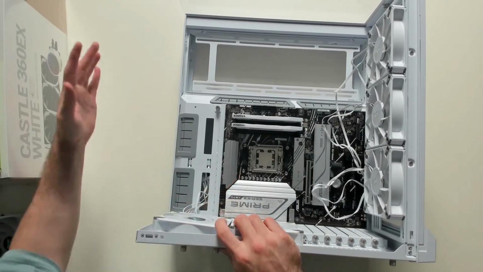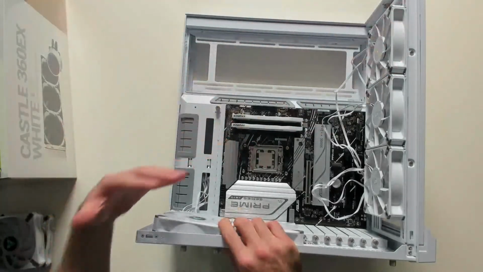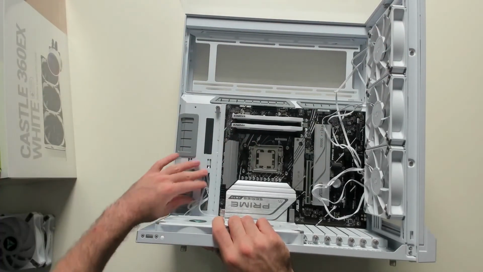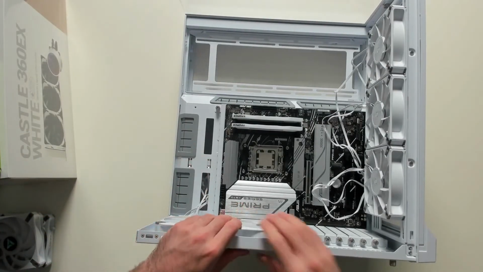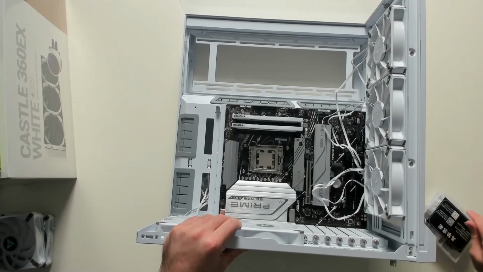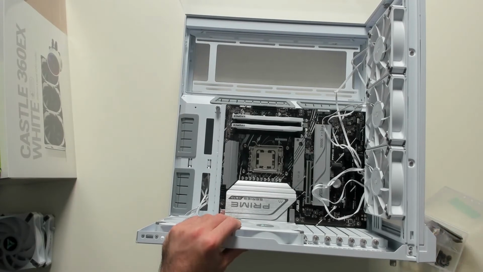But since there's glass here, you can look straight down. And even when you're looking at it at a different angle, you can see these wires looking ugly. So I'll use those transparent whitish zip ties that Lian provides just to keep the aesthetic consistent there, make it look nice and pretty, and the wires look all uniform and lined up.